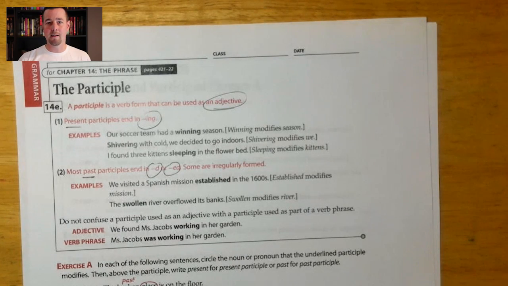Well, here's the deal. Again, if Batman puts on that costume, then he's going to function as something different than what Bruce Wayne would. But he still is Bruce Wayne underneath. And that's kind of how this is. Even though the verb is putting on this costume and acting like an adjective, it still has the verb qualities underneath the costume.